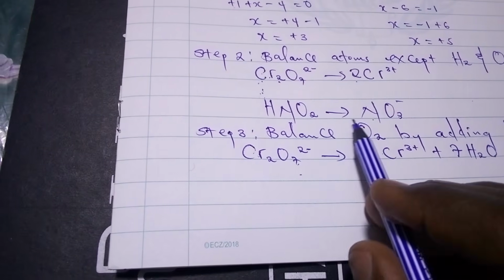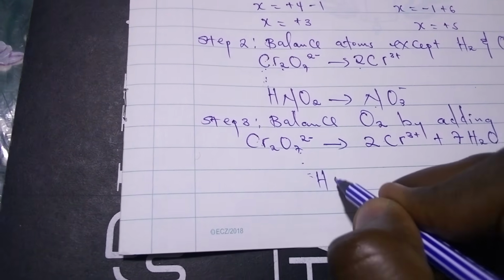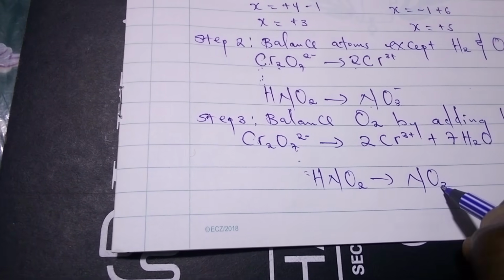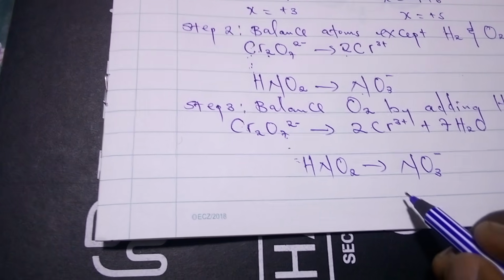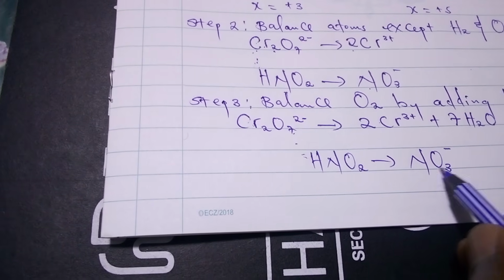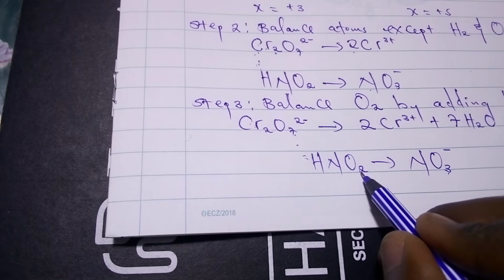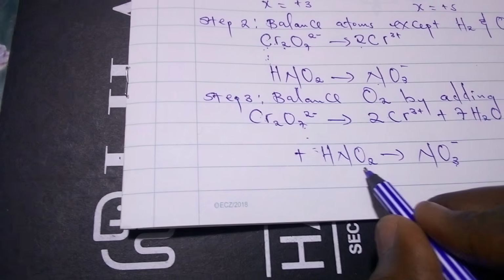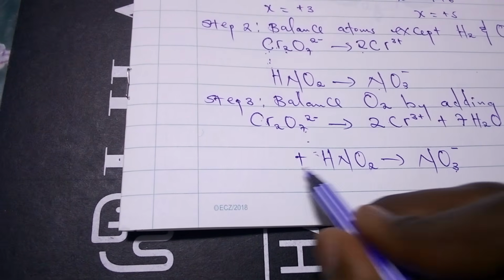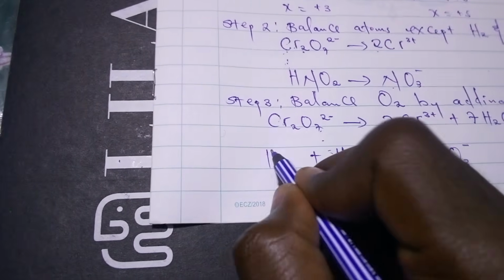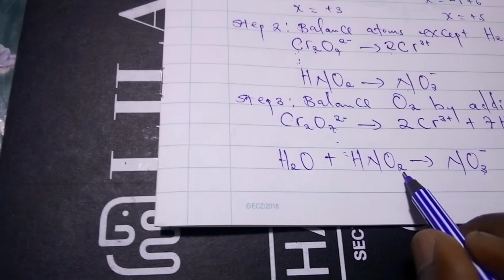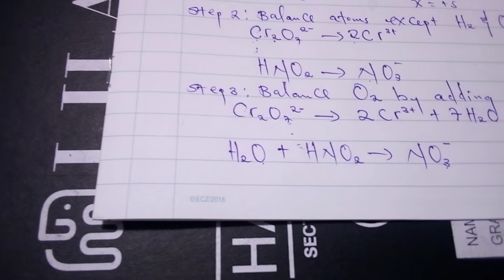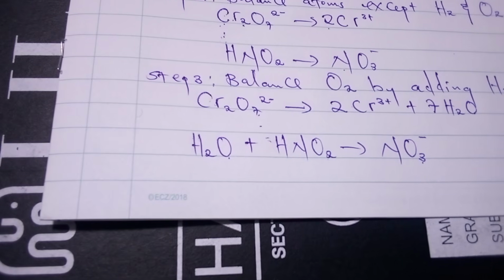Now we get that one. So HNO2 to NO3-. You are having 3 atoms of oxygen, and they are 2. So it means that we are supposed to add 1 atom of oxygen to this side. So H2O, so that is 2 plus that, which should be 3. So meaning the atom of oxygen is balanced.